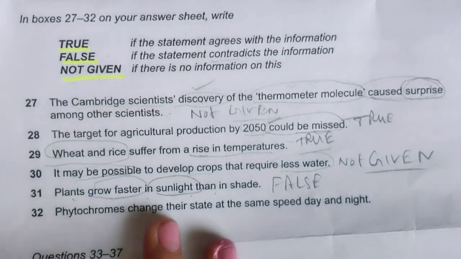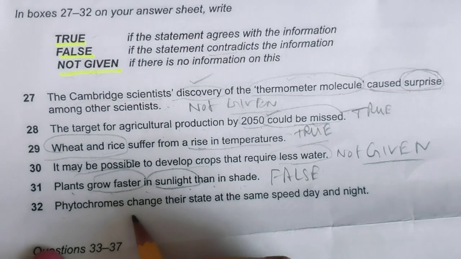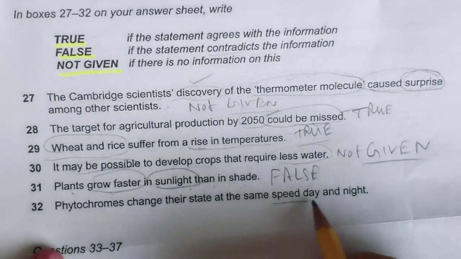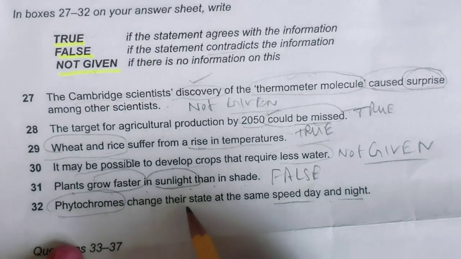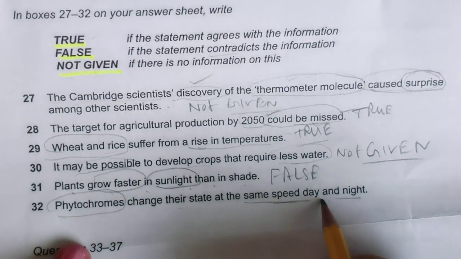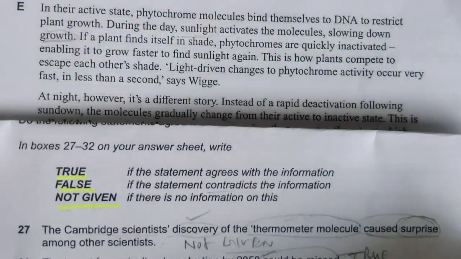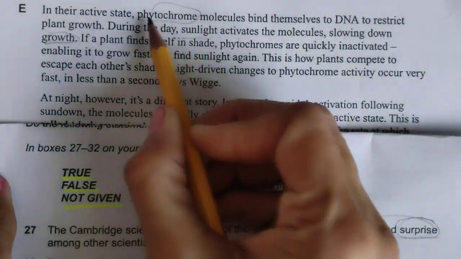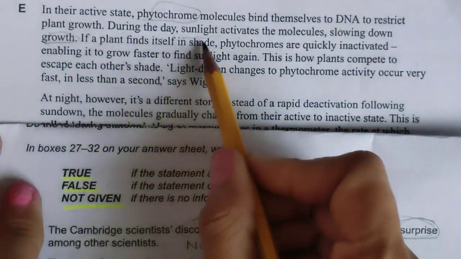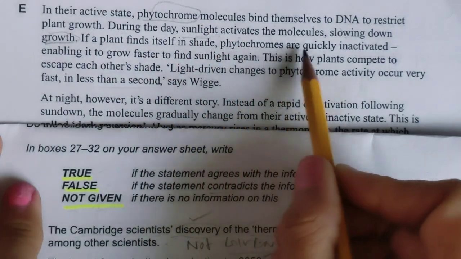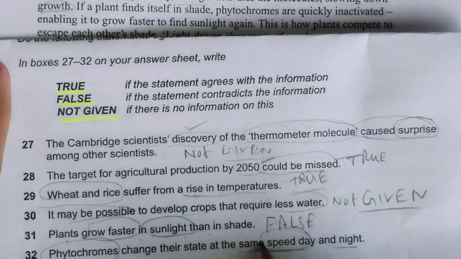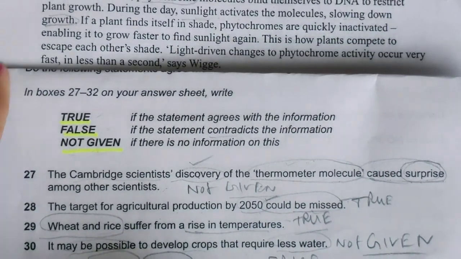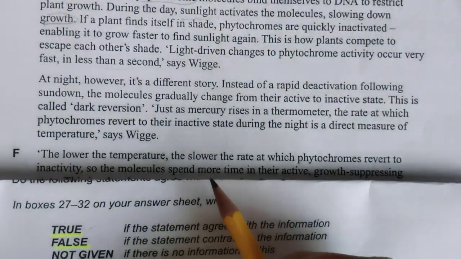Okay. So number 32 is: photochromes change their state at the same speed day and night. Photochromes is my keyword, change their state at the same speed day and night. Let's look at the photochrome. Photochrome is here. Okay. So I have to find out same speed. Speed is my keyword, and of course photochrome also.